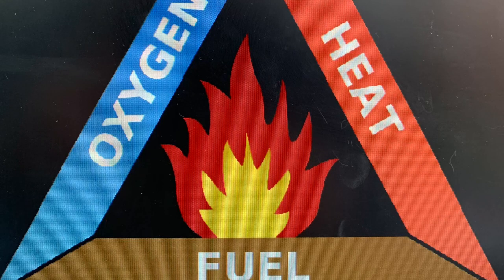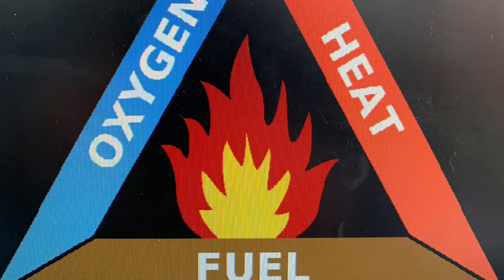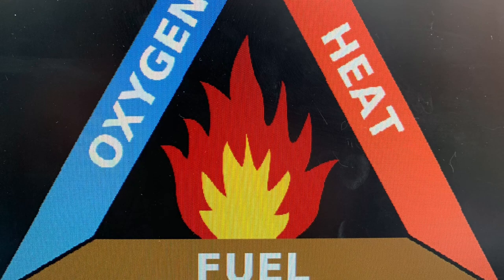Without fuel, a fire will stop. Fuel can be removed naturally, as where the fire has consumed all the burnable fuel, or manually by mechanically or chemically removing the fuel from the fire. Without oxygen, a fire cannot start or continue. With a decreased oxygen concentration, the combustion process slows.